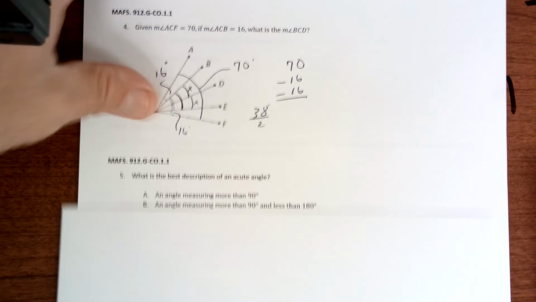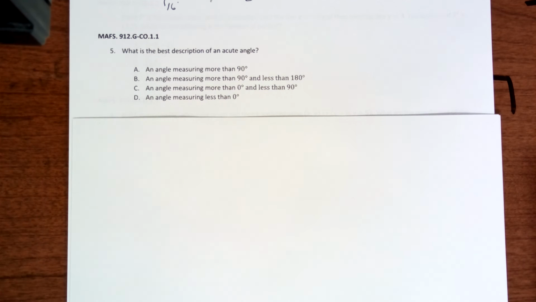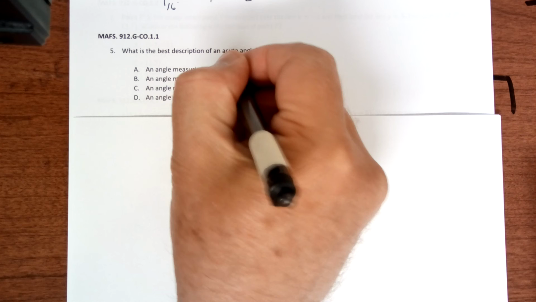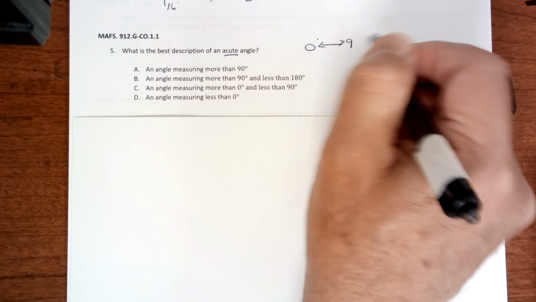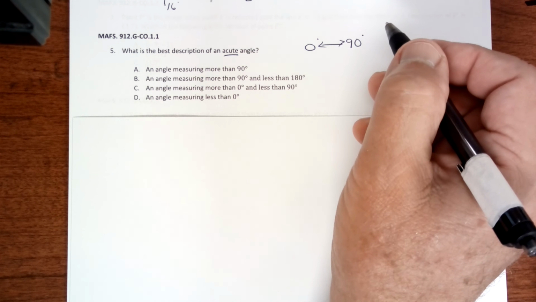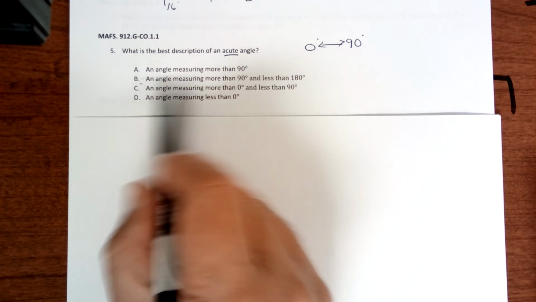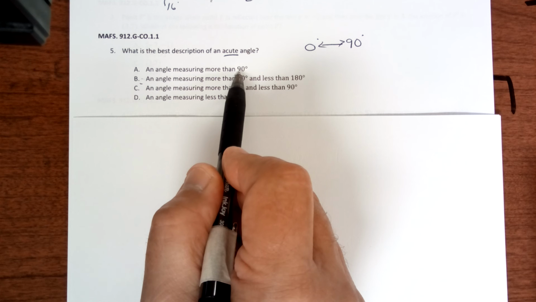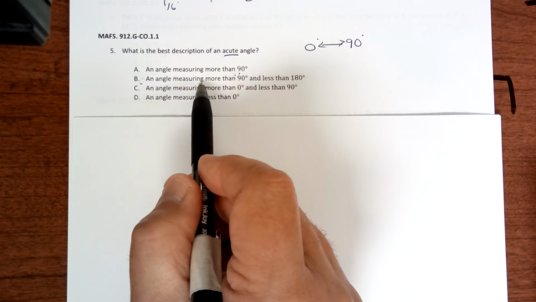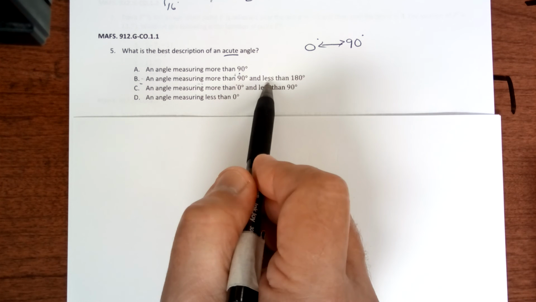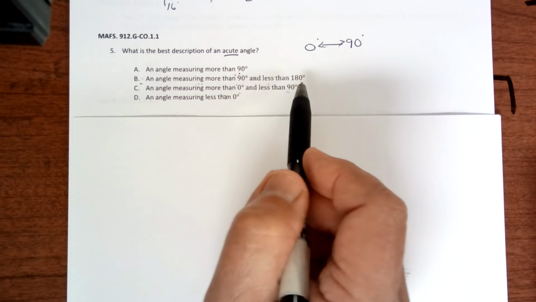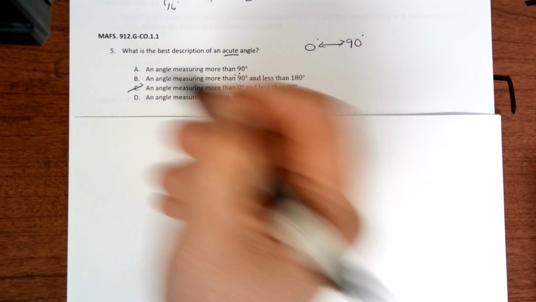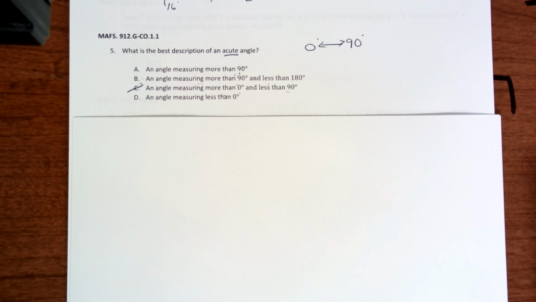All right, let's go to number 5. Try this one. It says, what is the best description of an acute angle? An acute angle is between 0 and 90 degrees. It's in between. It's not equal to 90 degrees, and it's not equal to 0. So let's see. An angle that's more than 90? No, more than 90 would be obtuse. An angle measuring more than 90 but less than 180, that would be obtuse. An angle measuring more than 0 but less than 90, that's the one we want to go with. And of course you should read the last one. An angle less than 0, nope.